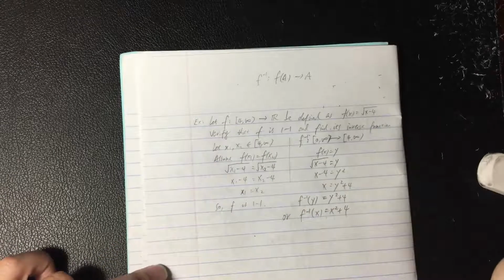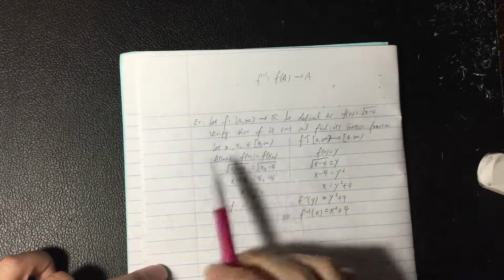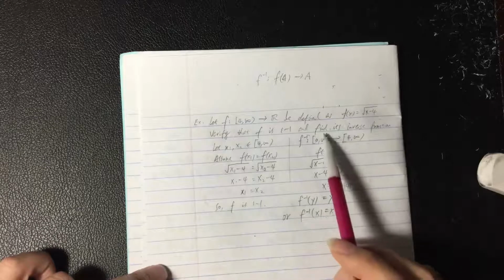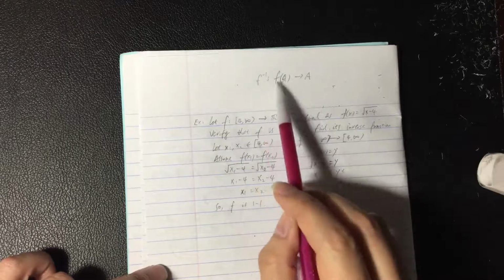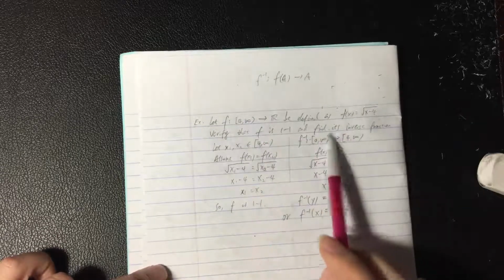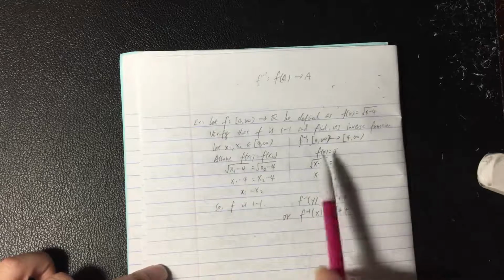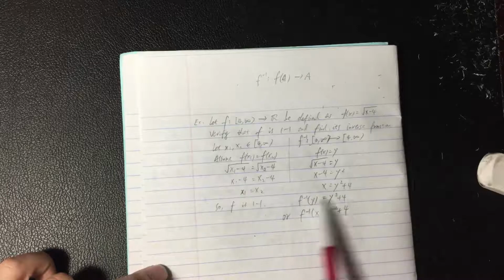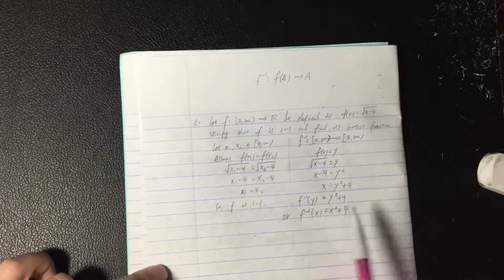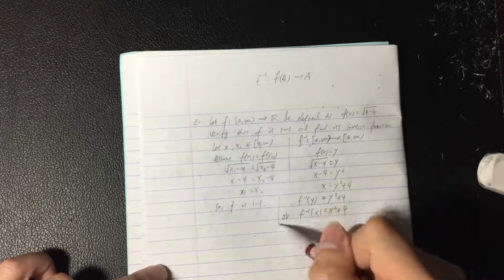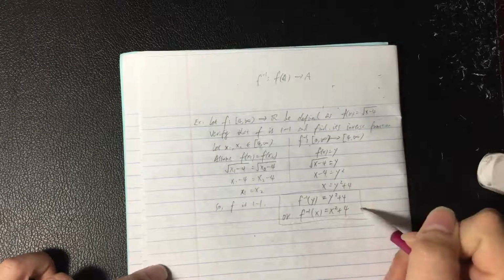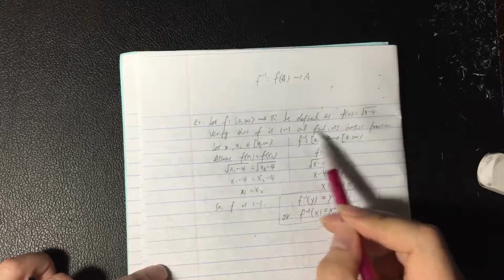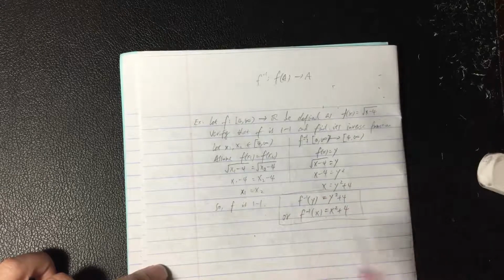So to find the inverse function, there are 3 steps. First of all, you verify the function is 1-to-1. Then you find the range. The inverse function must go from the range to the domain. Then you set f of x equal to y and solve the equation for x. That's your inverse function. Or you can write it in terms of x. Either way is okay. First step, verify f is 1-to-1. Next, find the range. Then you find the inverse function.